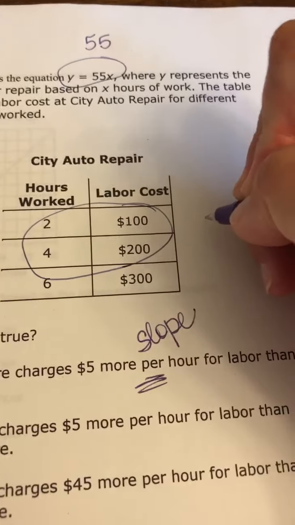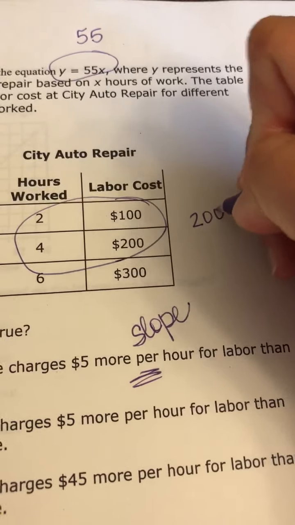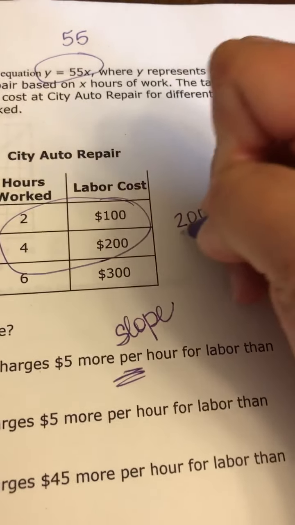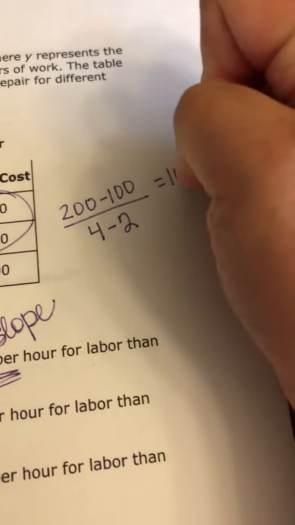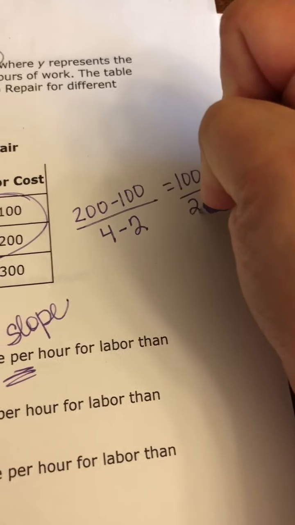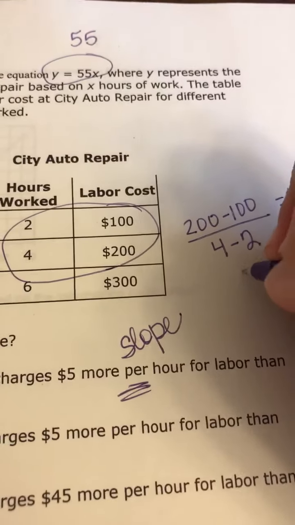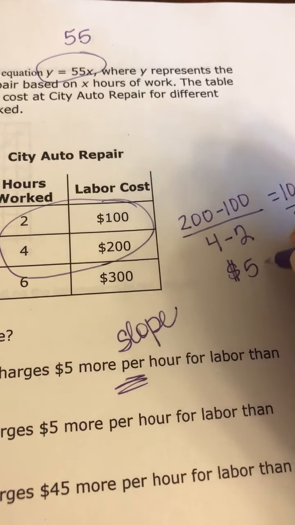You pick two ordered pairs, y2 minus y1 over x2 minus x1. So you would have 100 over 2. So City Auto Repair is $50.